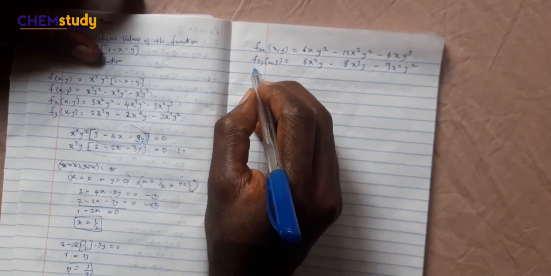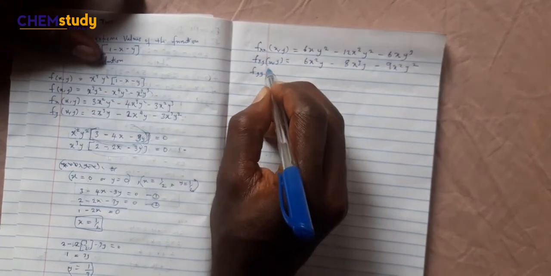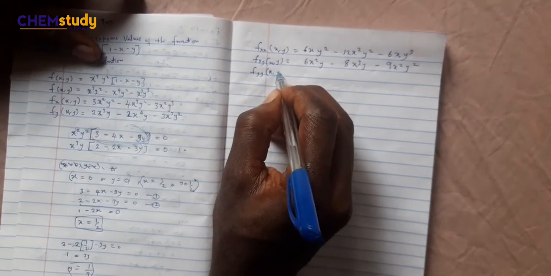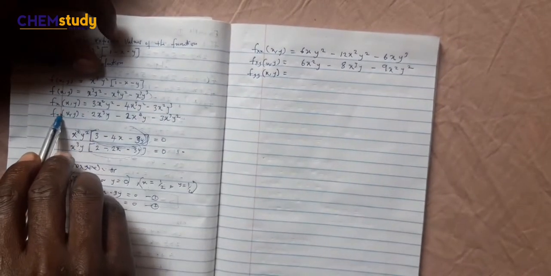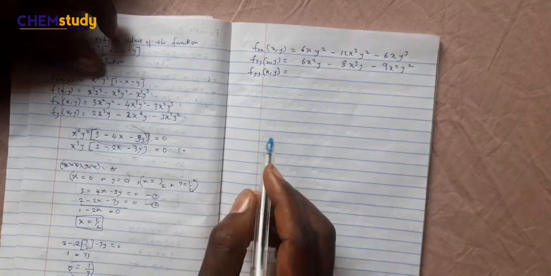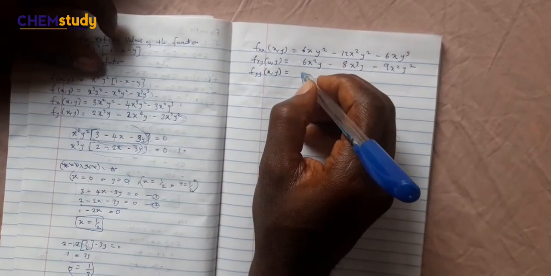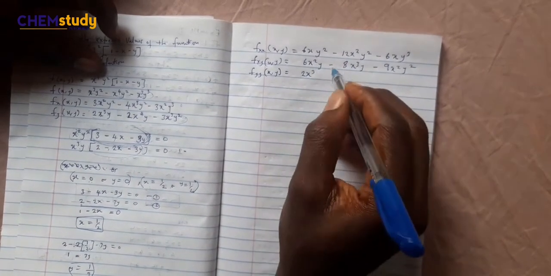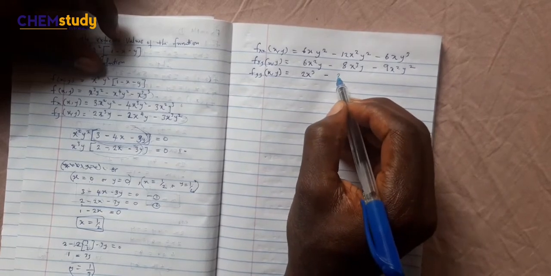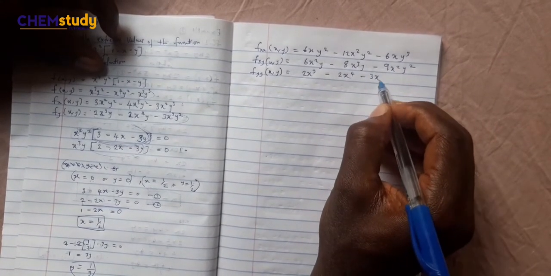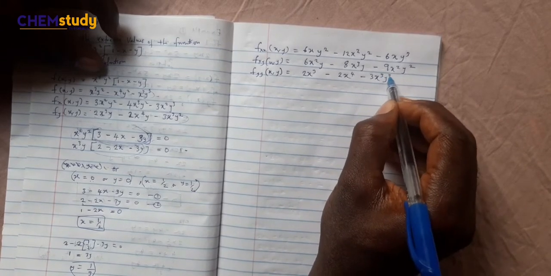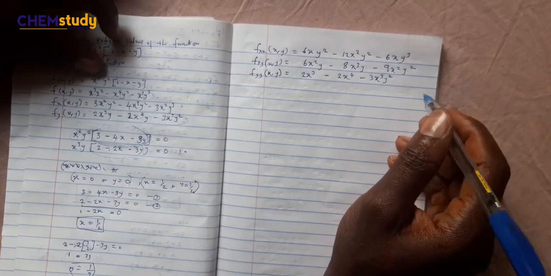Now f_yy, I hope you understand what I'm doing, I've explained all of this before. f_yy would be differentiating this one with respect to y again: 2x cubed minus 2x is equal to 4 minus 3x cubed y squared.